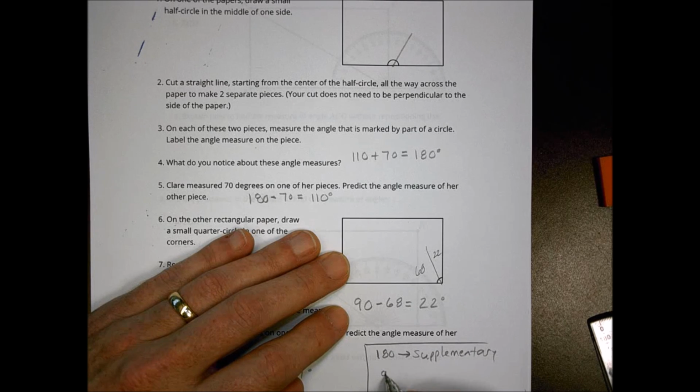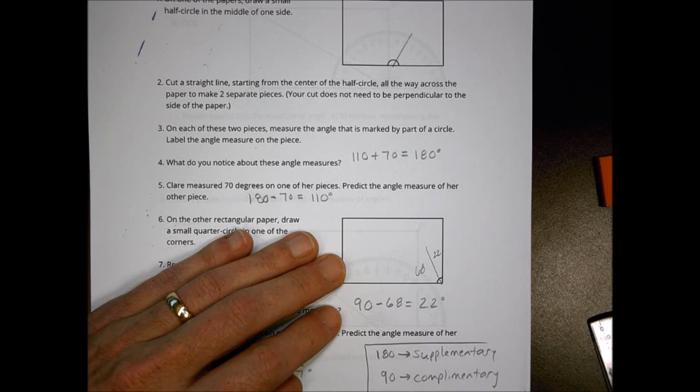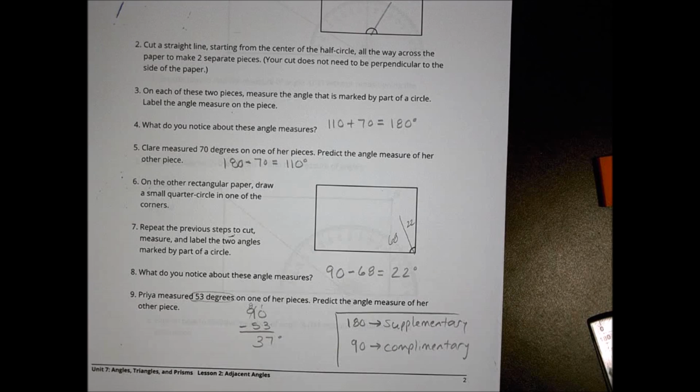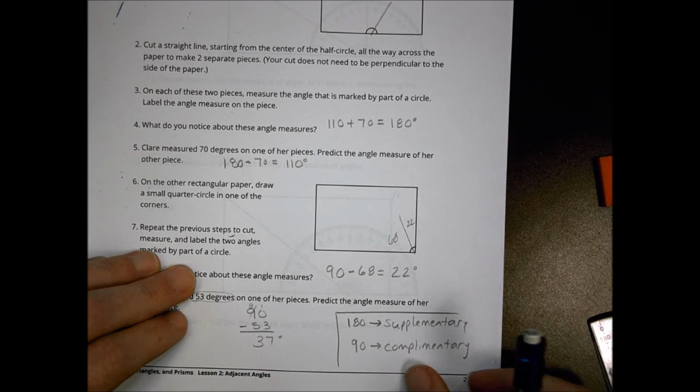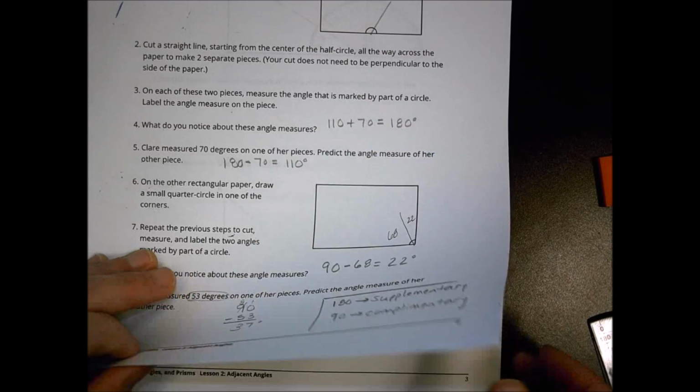If they add up together to make 90, we call that a complementary angle. And that's really what we were showing in working out those two little practice things. Let's take a look at the next activity where we're going to be looking at whether an angle is a complement or a supplement.